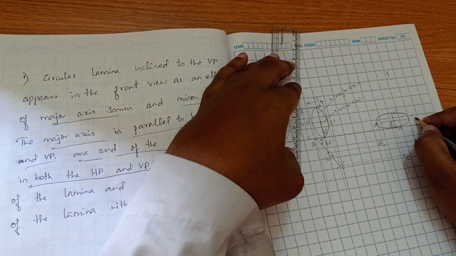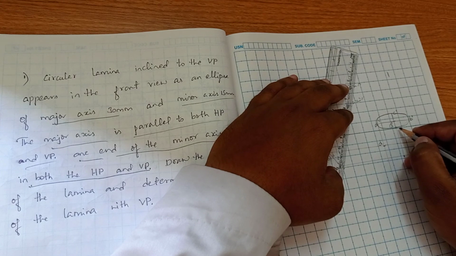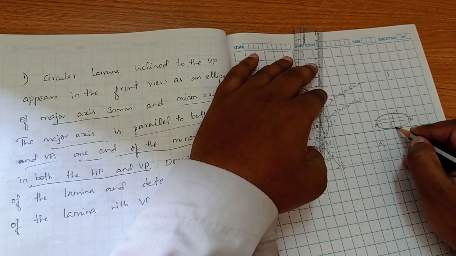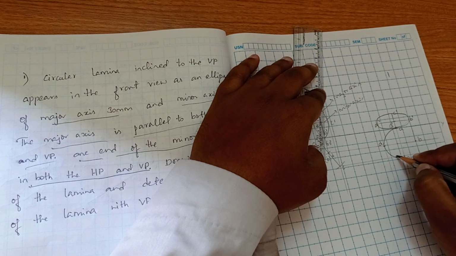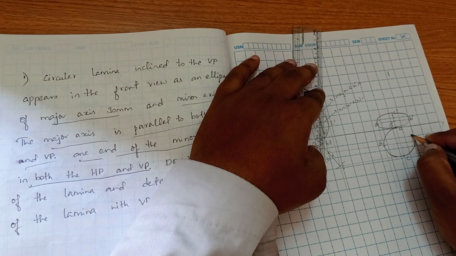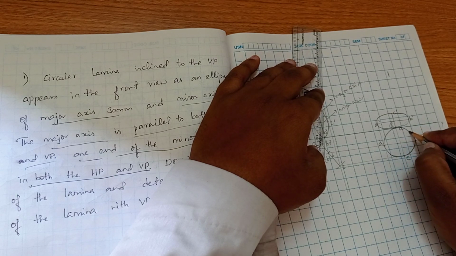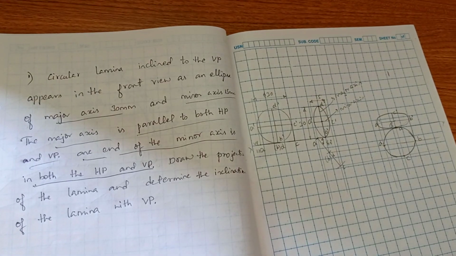So this is B dash. So now here again we get an ellipse here. So make sure you draw with a smooth curve. So this is how we complete the problem.